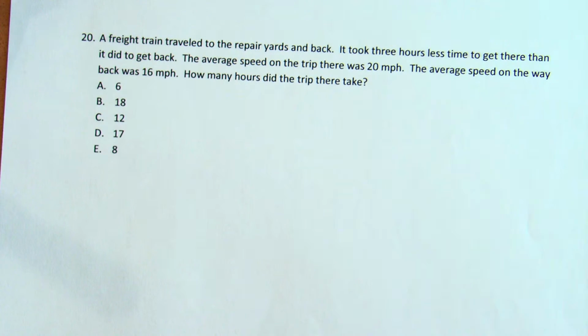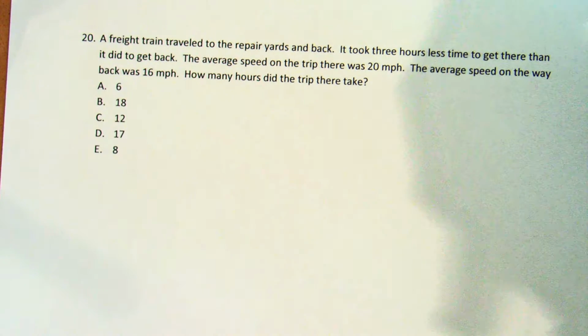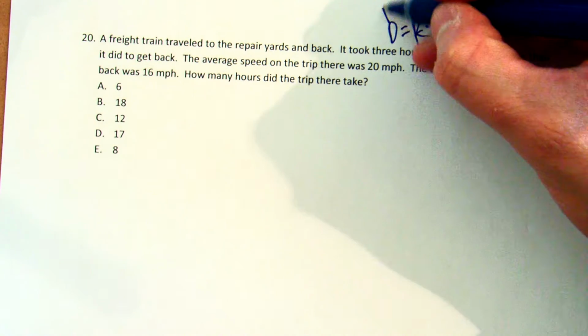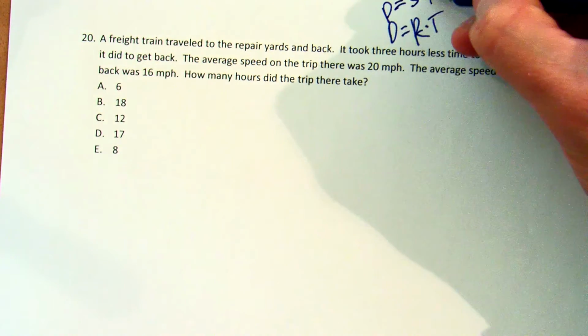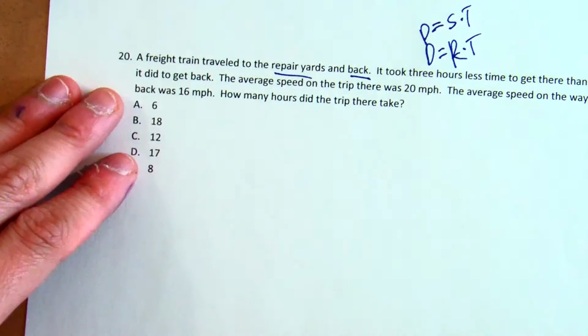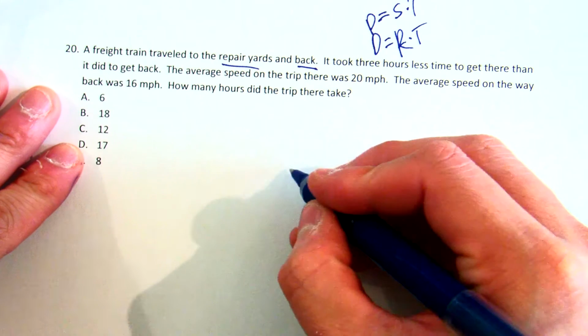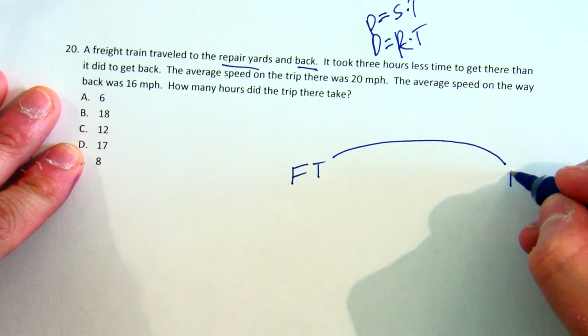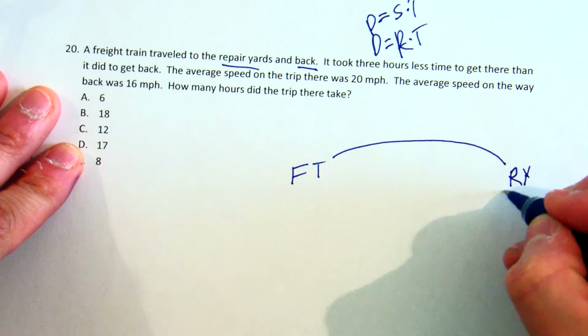Okay, everybody, we're looking at number 20. This is a distance equals rate times time problem, right? Or some of you write D equals S times T. It says a freight train traveling to the repair yard and back. So automatically you know what's happening. So you've got a freight train going to the repair yard, and then he's heading back here.